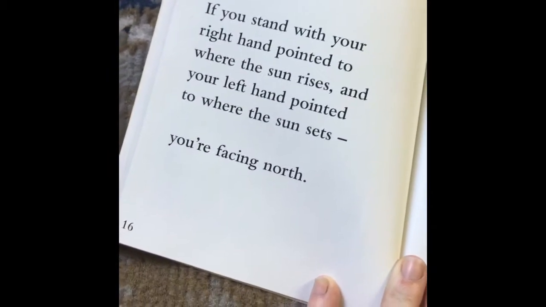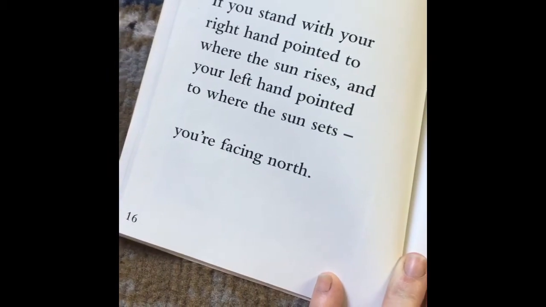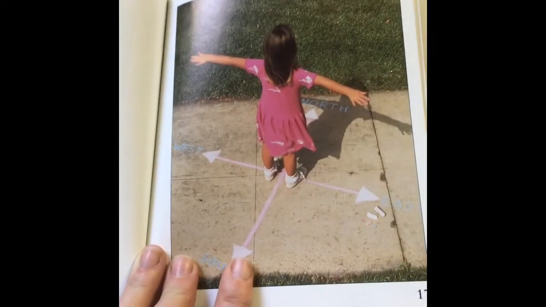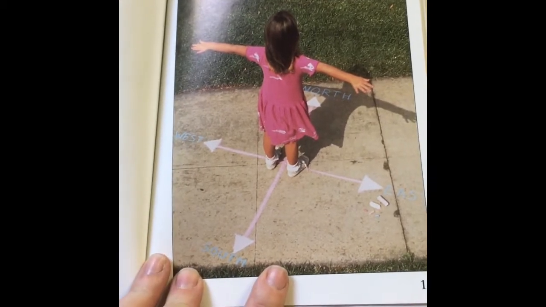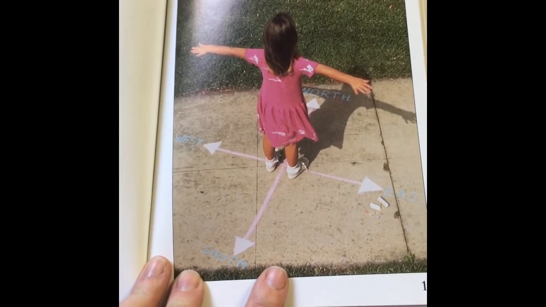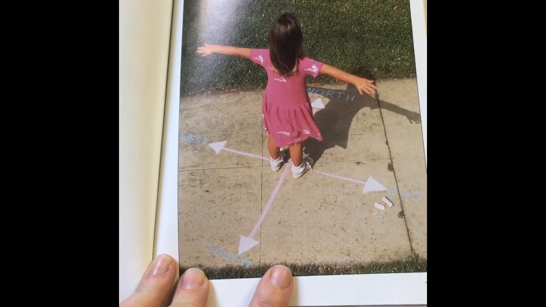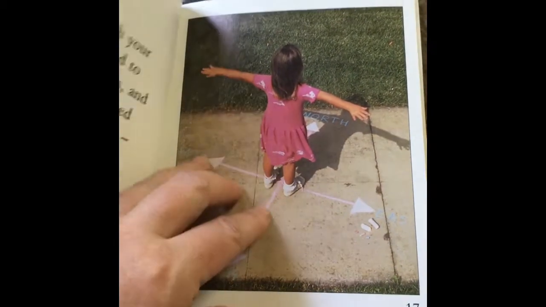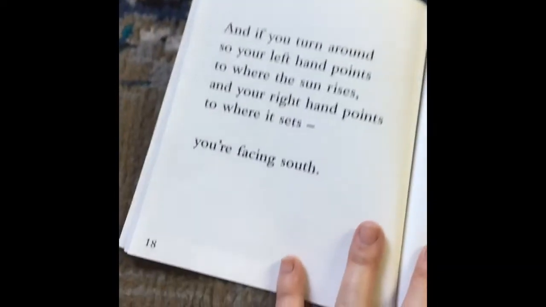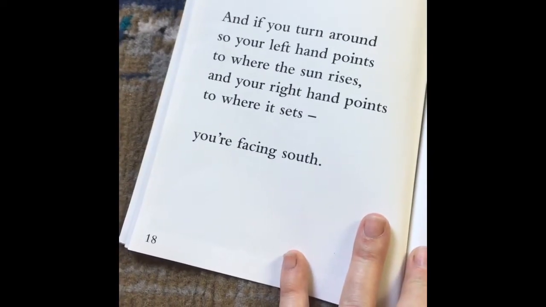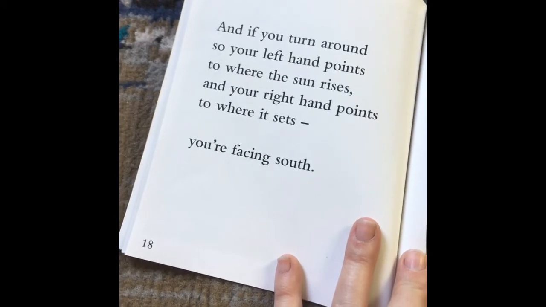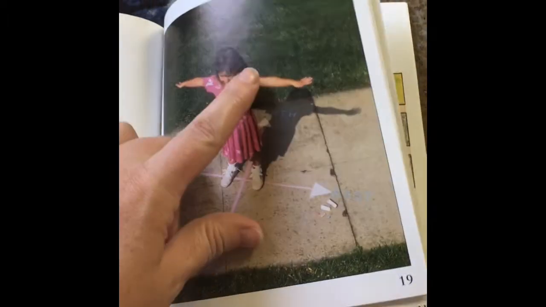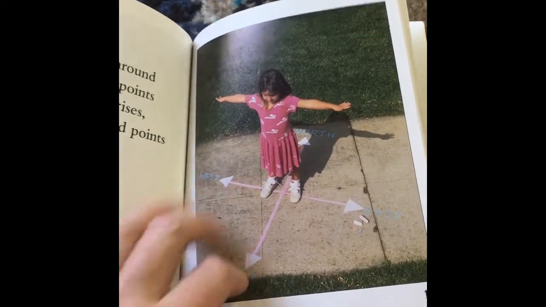If you stand with your right hand pointed to where the sun rises and your left hand pointed to where the sun sets, you're facing the north. Look, she's standing on a compass. Later, we're going to make our own compass with a north, a south, an east, and a west. And if you turn around so your left hand points to where the sun rises and your right hand points to where it sets, you're facing the south. Look, she's turned around. Now she's facing south.